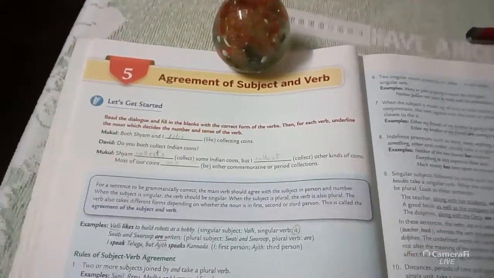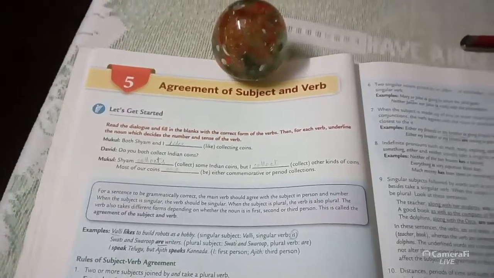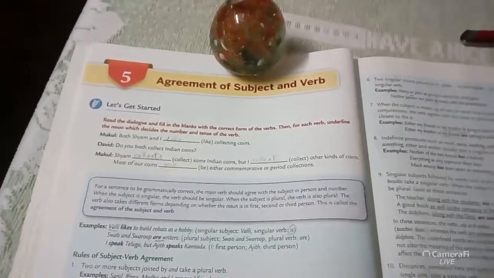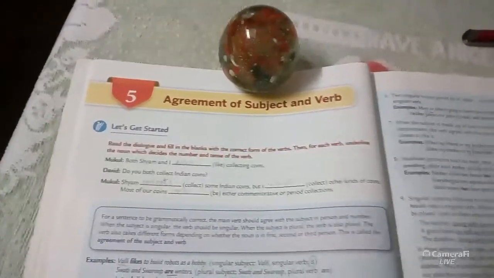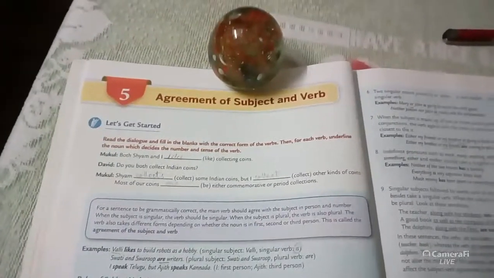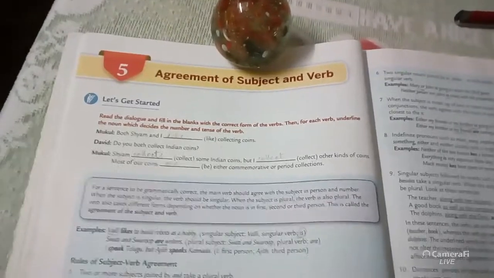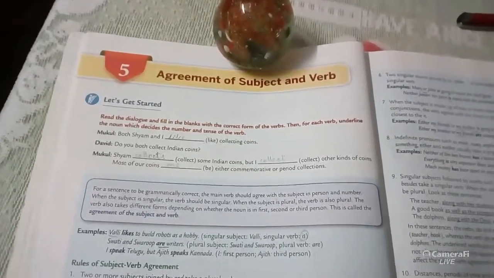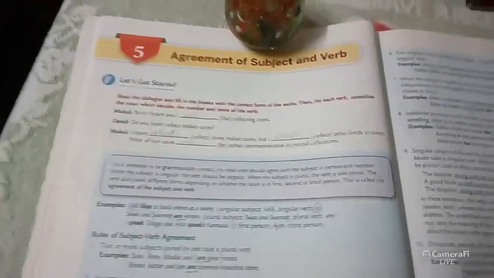Today I will teach you agreement of subject and verb. Earlier I have taught you noun, adjective and pronoun. First, agreement of subject and verb. What is the meaning of this topic? It is chapter 5 and page number 38. Open it.